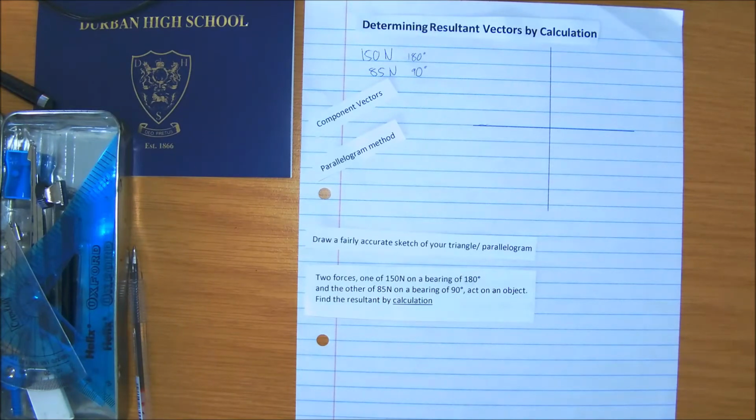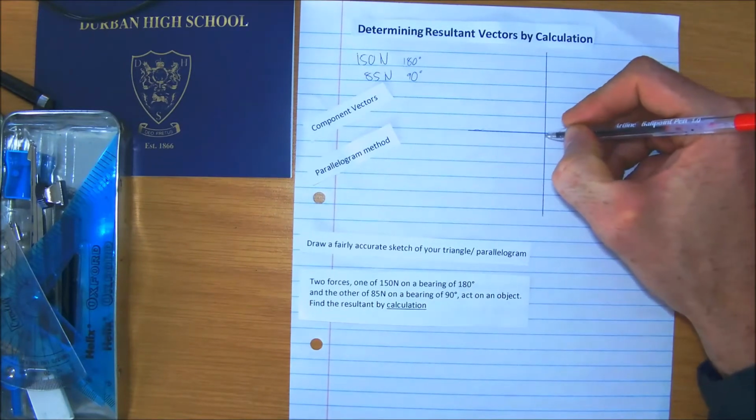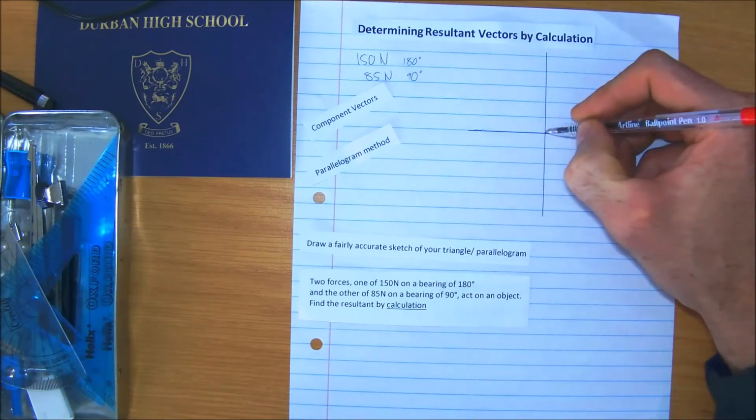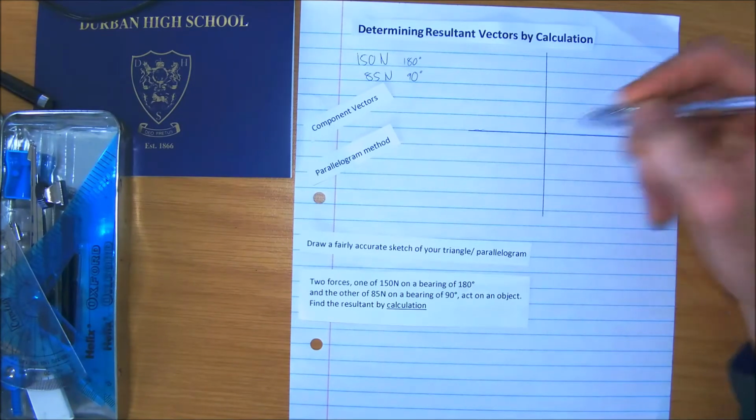Now, because we are doing it by calculation, it's not that important that you draw it to scale, but I would still try. So I'm just going to scribble it out. I'm deliberately not going to measure. So this is our reference point, and we're going to be using the parallelogram method because both vectors are going to be coming off that point.